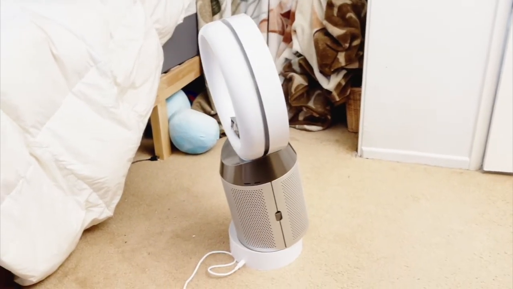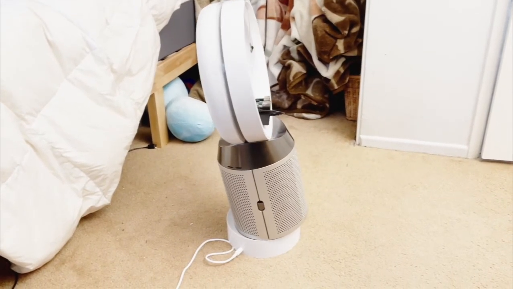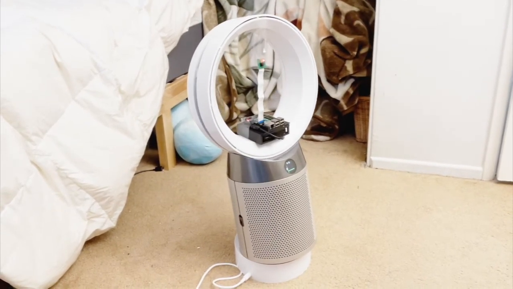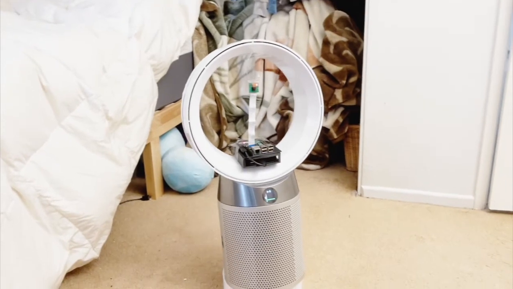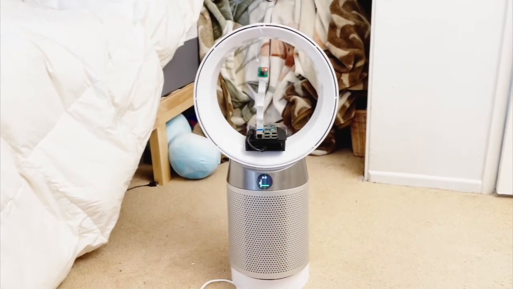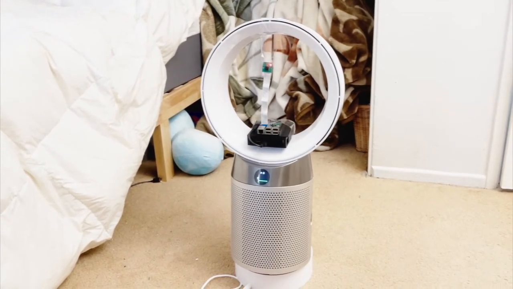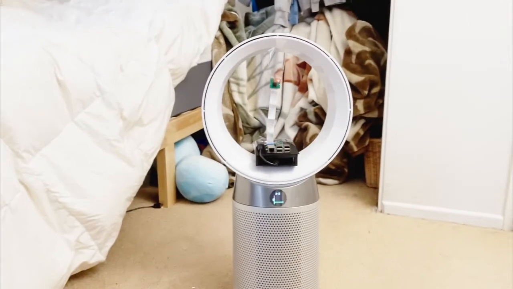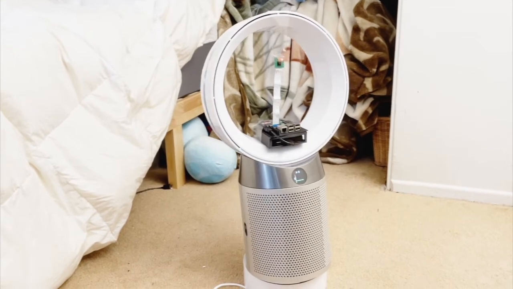And this is it in action. Then it stops rotating and you can see me, but it didn't see me. How sad.